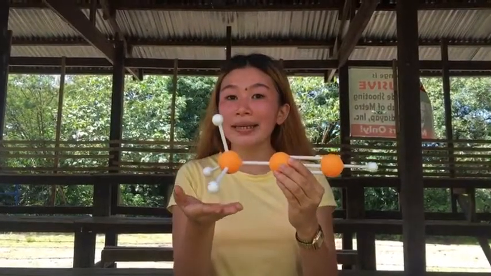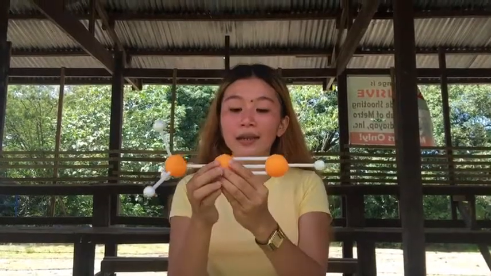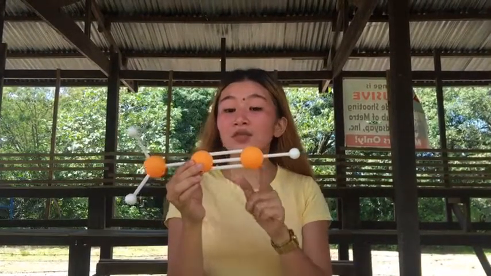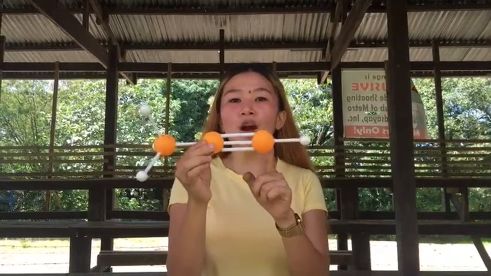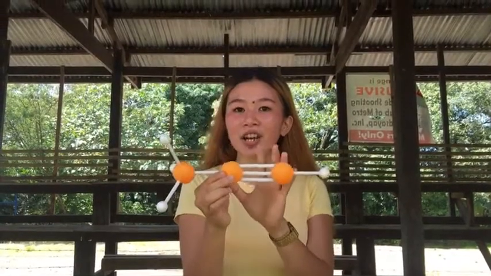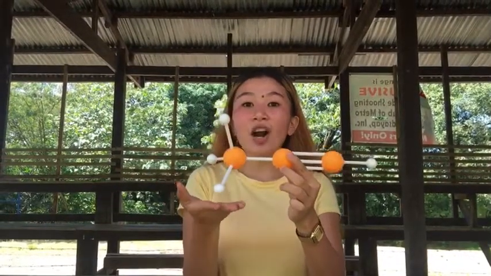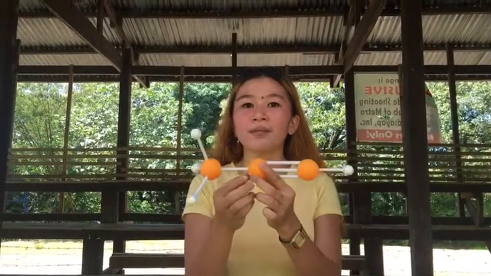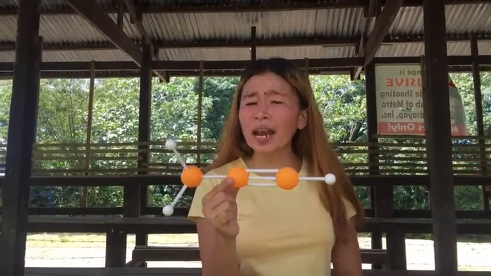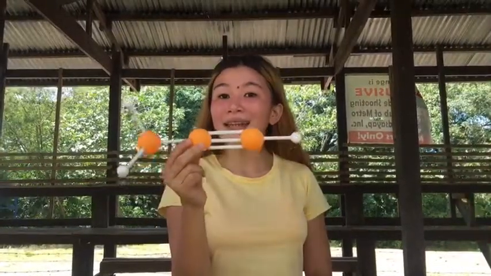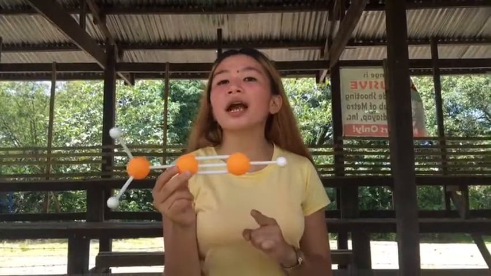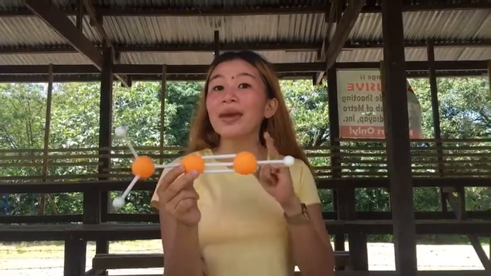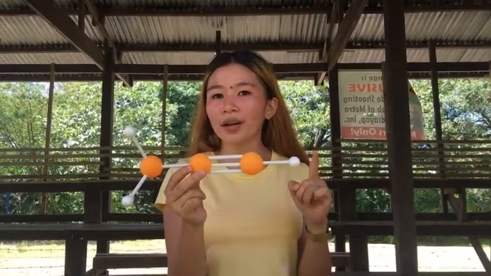This CH3 is sp3 hybridized, but these 2 carbons which are triple bonded are sp hybridized. It has also 2 molecular geometries. These 2 carbons which are triple bonded are linear in shape, but this carbon bonded to 3 hydrogens is tetrahedral in shape. This molecule has a very small dipole moment, but it highly contributes to its polarity. That dipole moment makes this molecule polar.